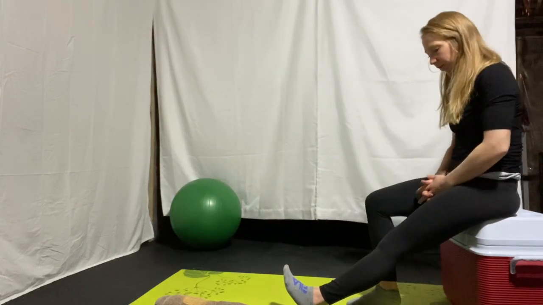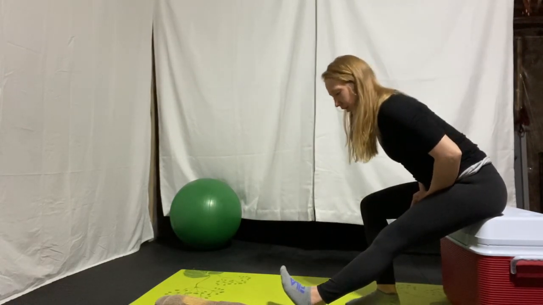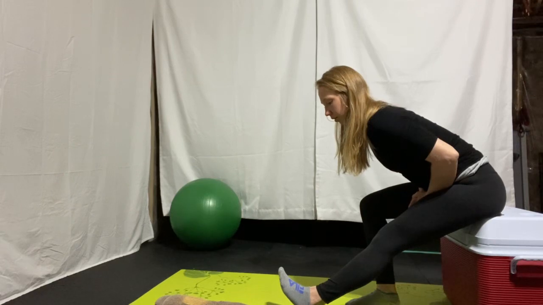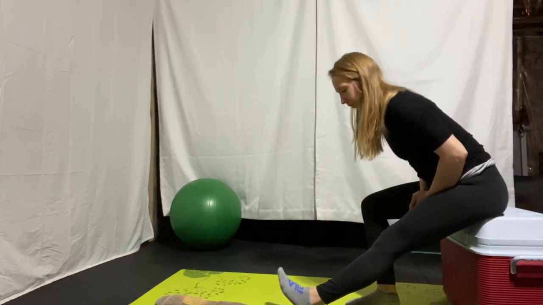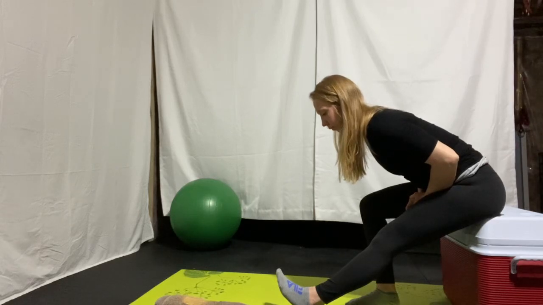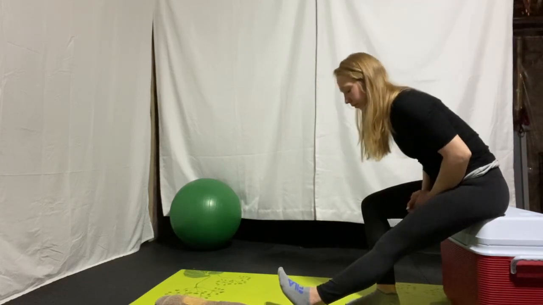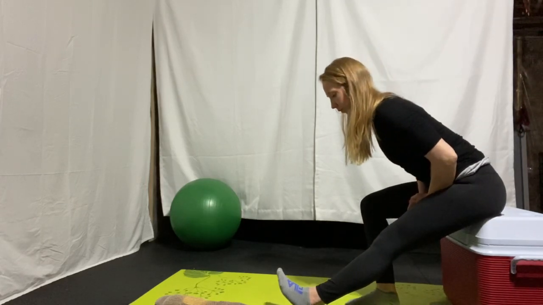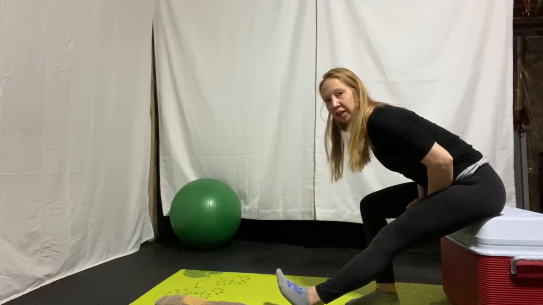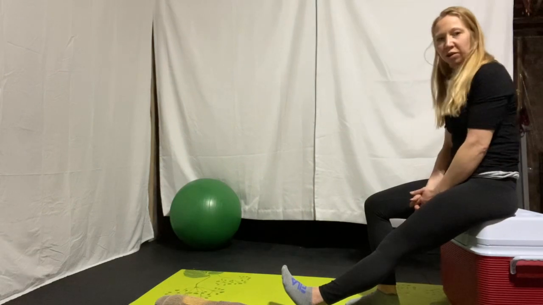We're going to do this a few times, again going gently, seeing what your body will allow you with that motion.